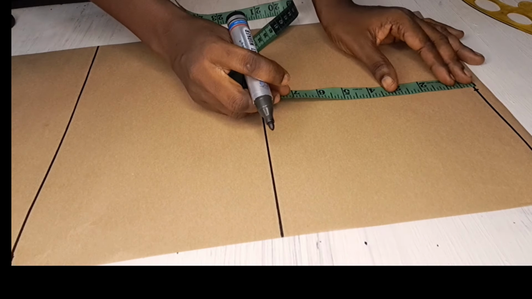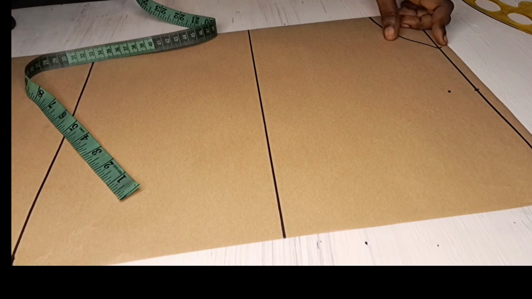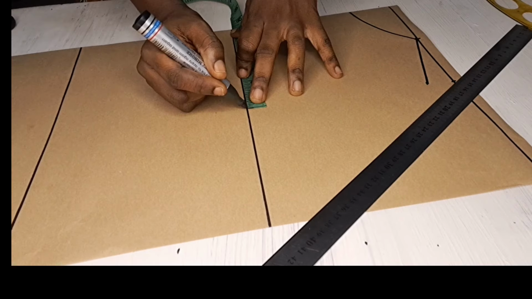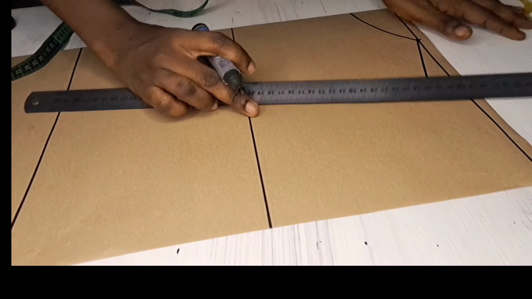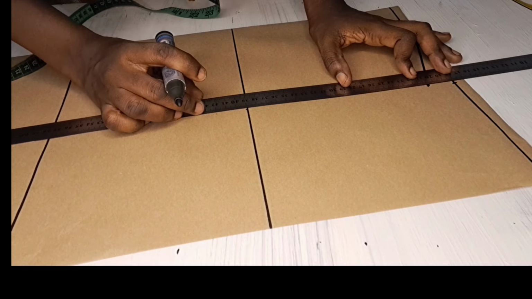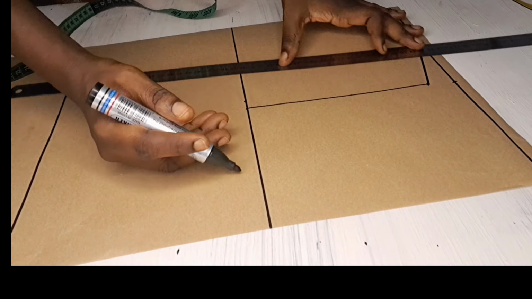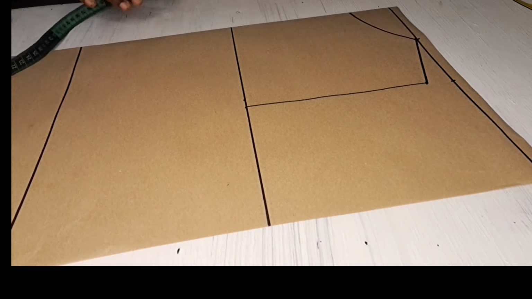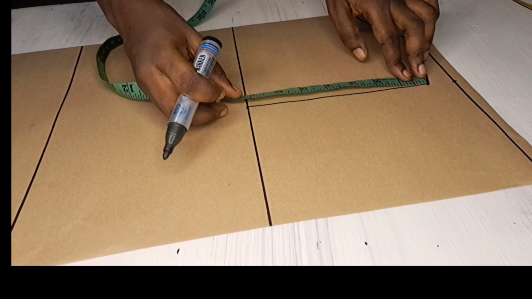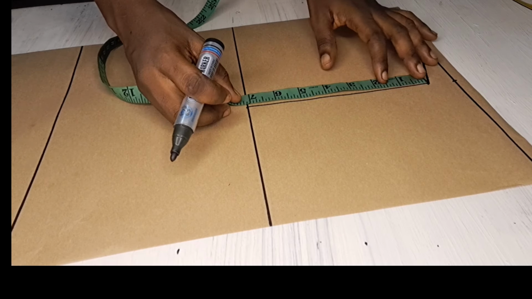All right, now we are going to go on and mark half our shoulder measurement. Mine is 7 inches. Mark your armhole depth, your shoulder slope point, which is 1 inch beneath that half shoulder point. All right, connect it to the neck width, and then connect your armhole depth line. It will be in line with your chest line, which is right there.